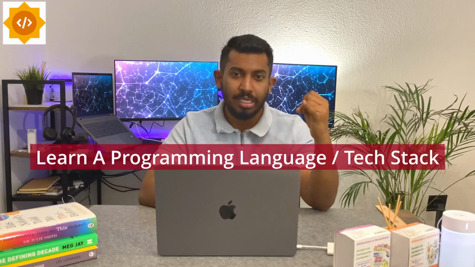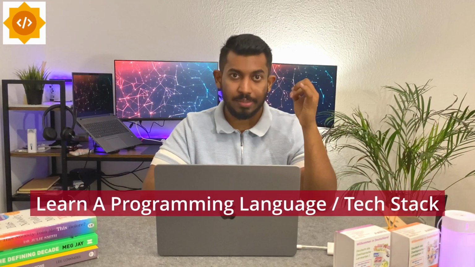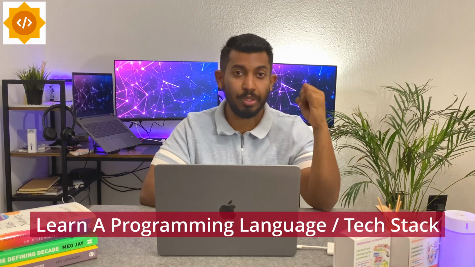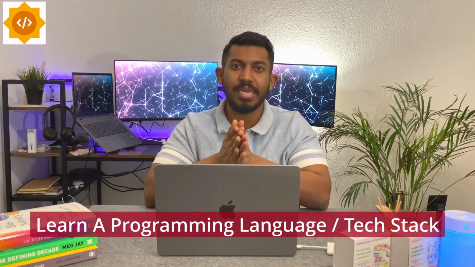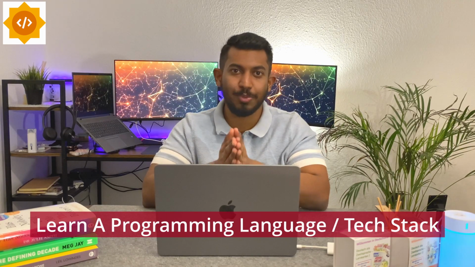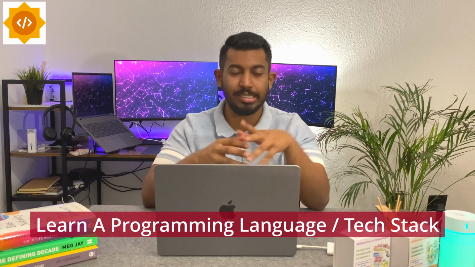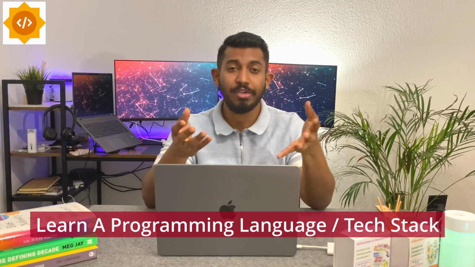Learn a programming language and a tech stack. This is the number 1 important thing. Without knowing a programming language, obviously you will not be able to contribute to any open source project. You will not be able to do any projects itself. You will not be able to go even for an internship. As a computer science student, I hope and I expect you all have learned at least one programming language. If not, just get started with a programming language now.